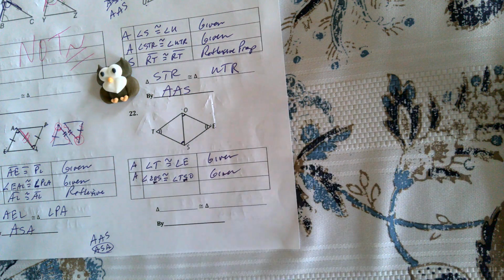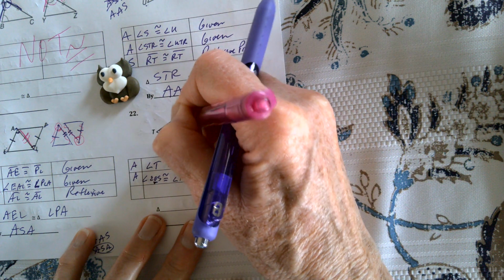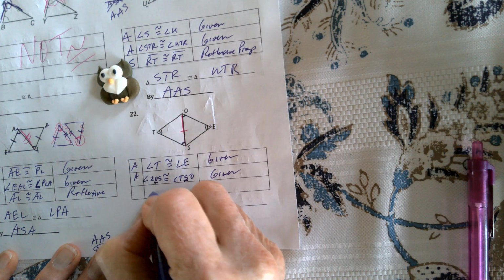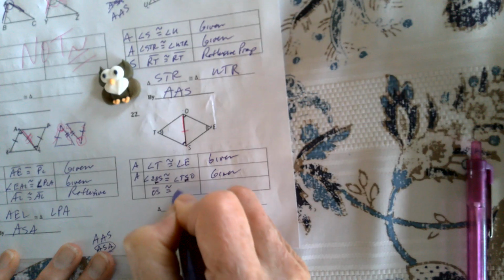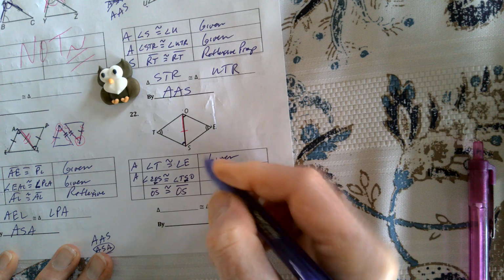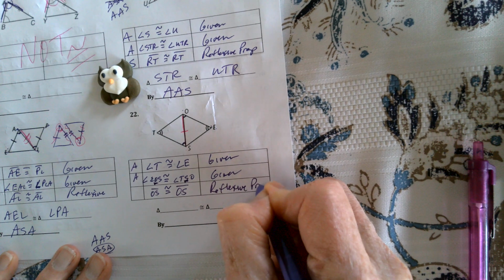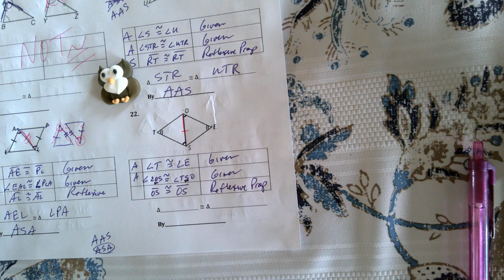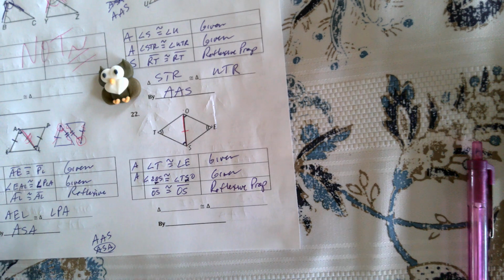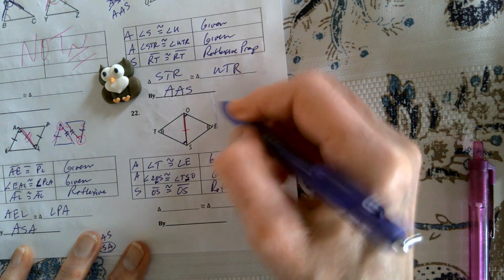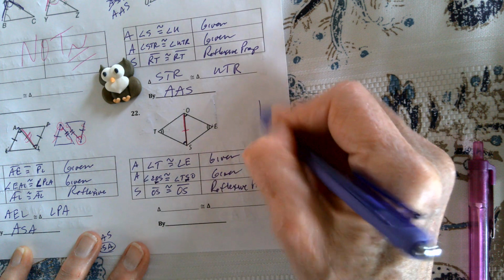That gives us a pair of angles. Okay, then we've got the shared side, right? Shared side, OS. Okay, reflexive property. And then we're going to go ahead, that's a side. And this time, if you wanted to, you could redraw them.